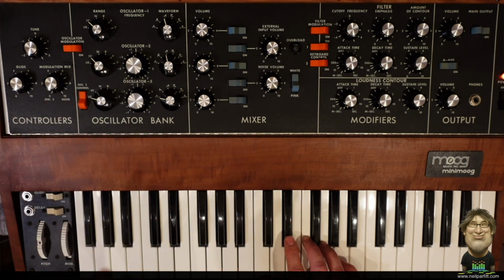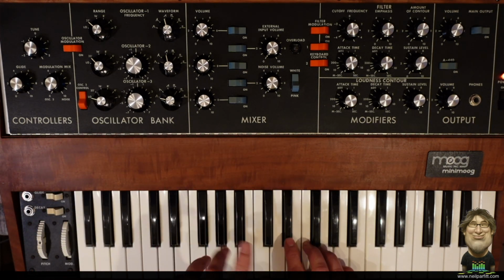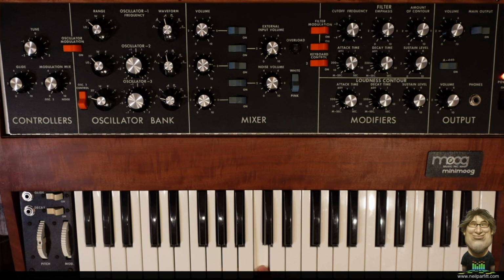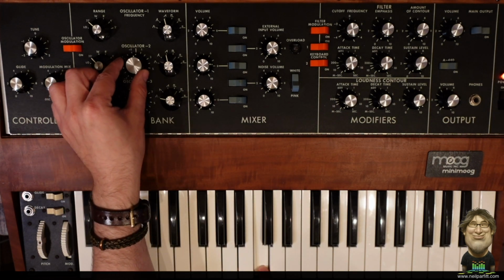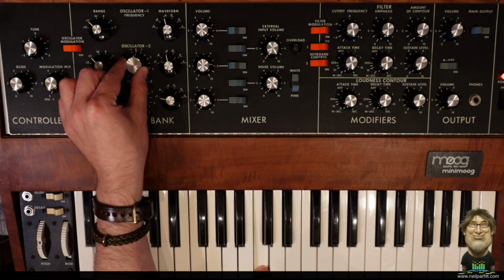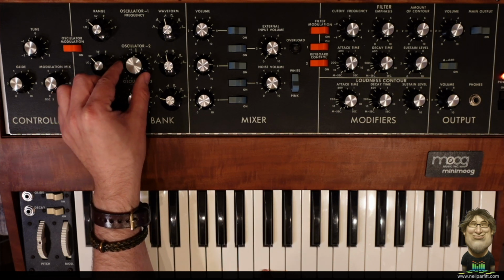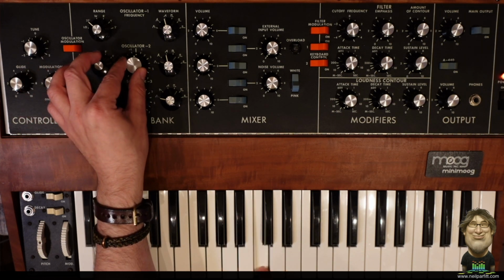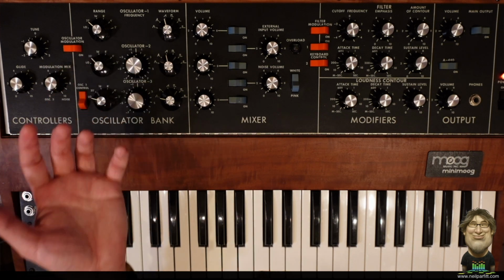So there we go. We have two oscillators playing the same pitch. They're not exactly the same. We're hearing a little bit of variation, kind of like guitar strings wavering. And if we set them out of tune from each other just a hair, it's going to sound a lot thicker.